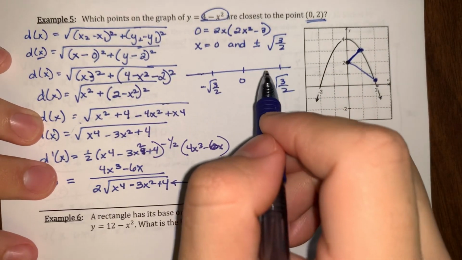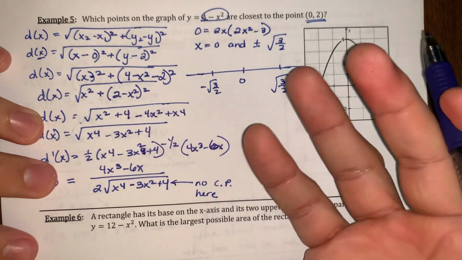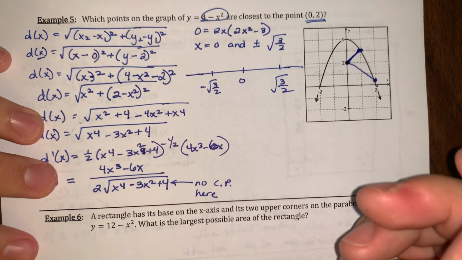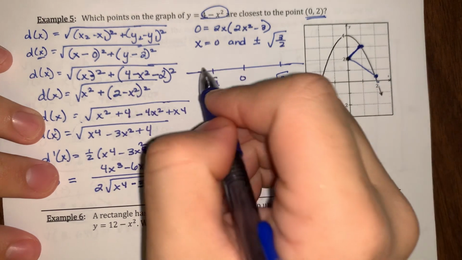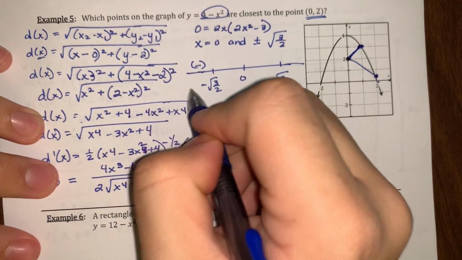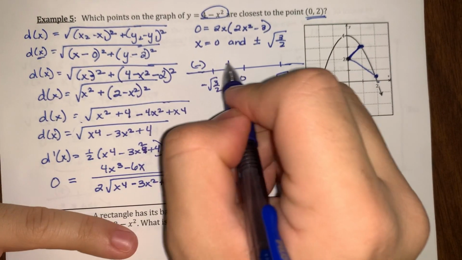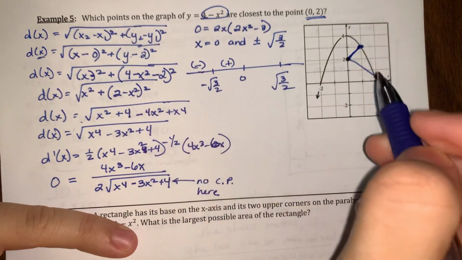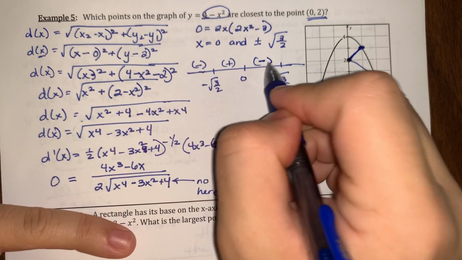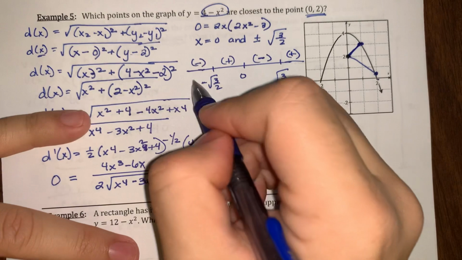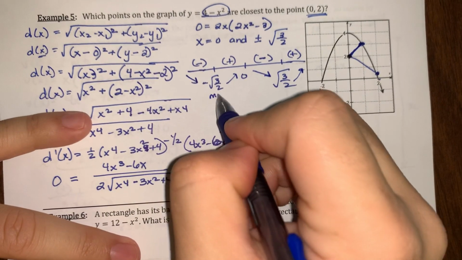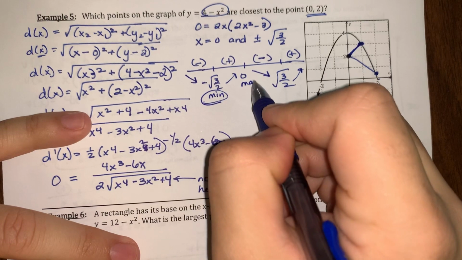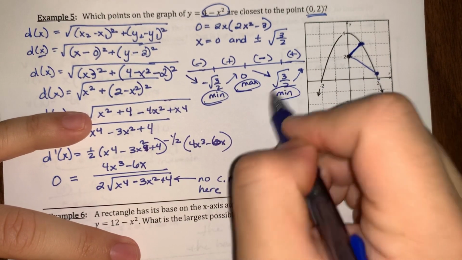So, again, I'll trust you guys to go ahead and pick the right test values to plug it in and figure out which ones are negatives and positives. So I know that it's decreasing here. If I plugged in a test value below that, it'll be increasing here. If I pick the test value between those two, it'll be decreasing and increasing there. So decreasing, increasing, decreasing, increasing. I know right here I have a minimum value. Here I have a max. And here I have a minimum value.